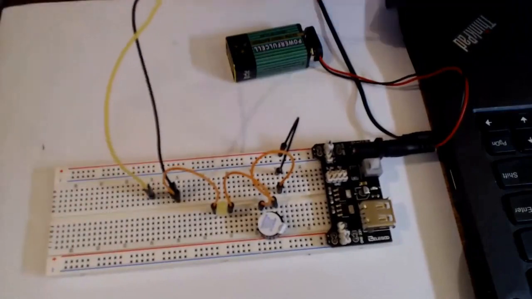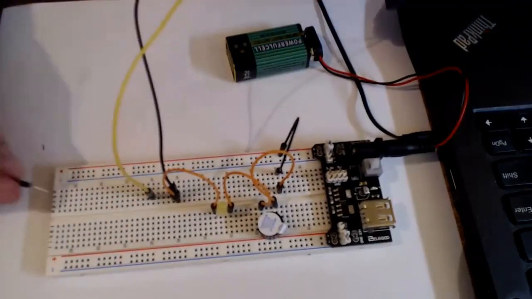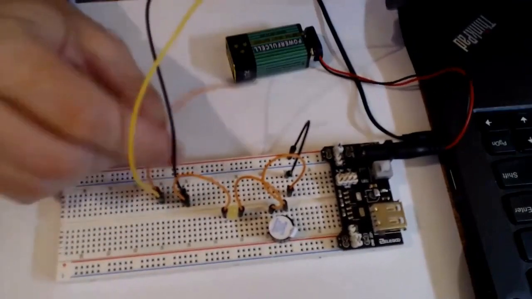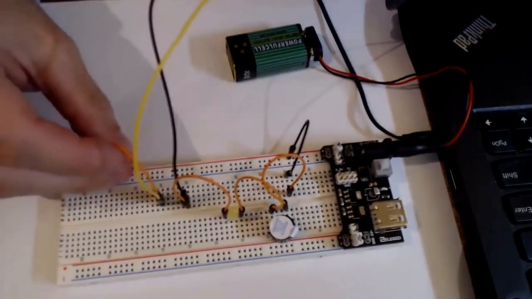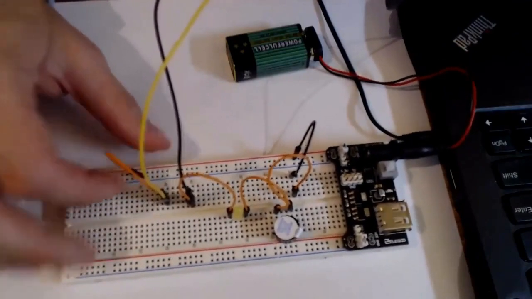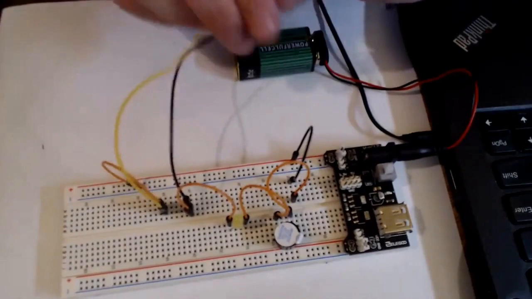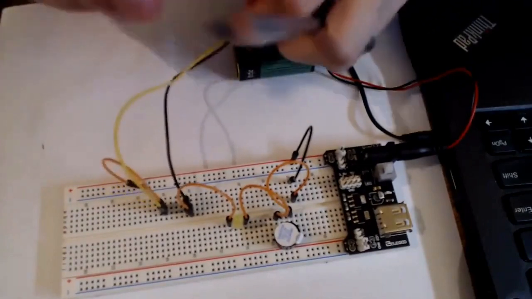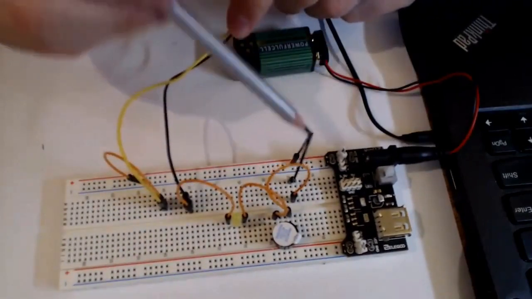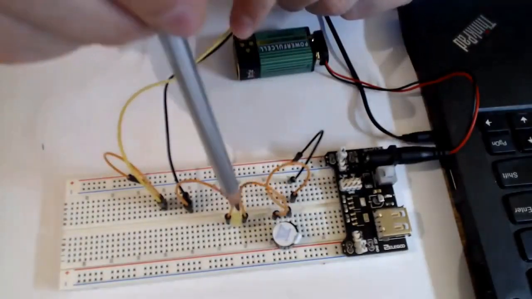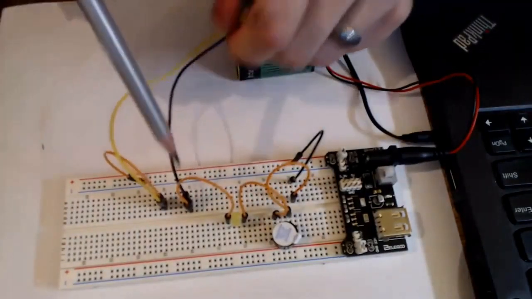And then we need one more jumper to go from, in this case, C45 over to the ground. And it doesn't matter which ground pin because they're all the same on that rail. So now the idea is that the current will flow from the positive rail through the buzzer, through the LED, and through this switch.